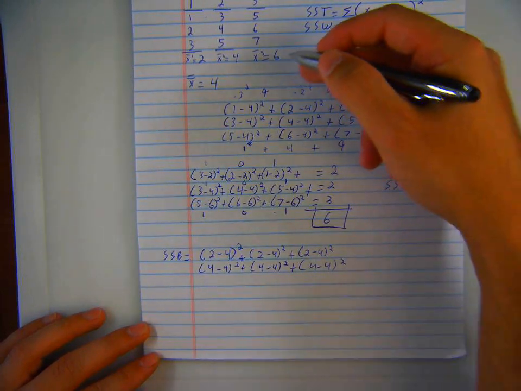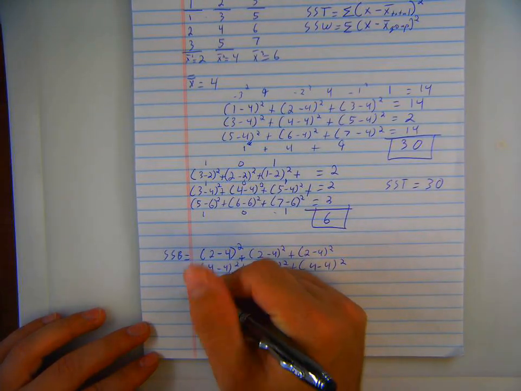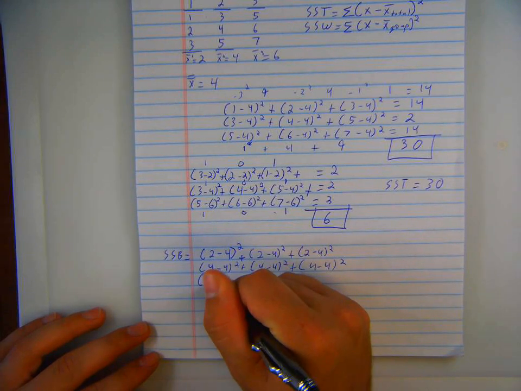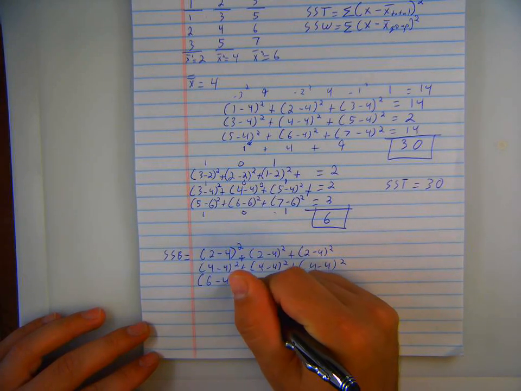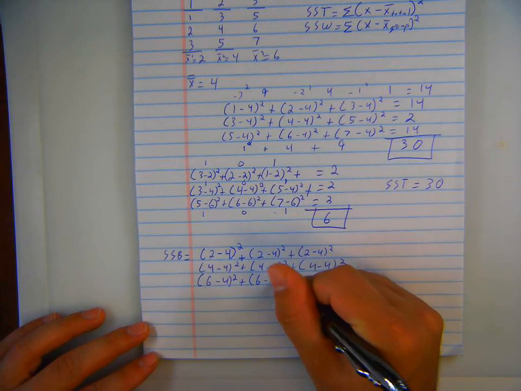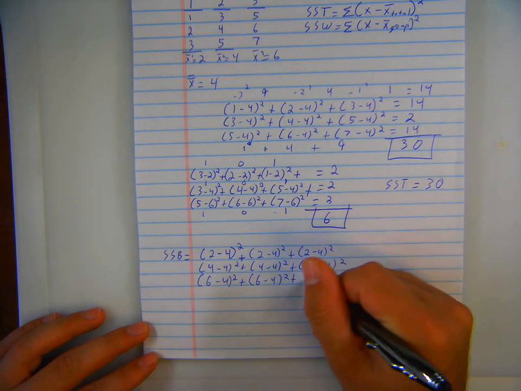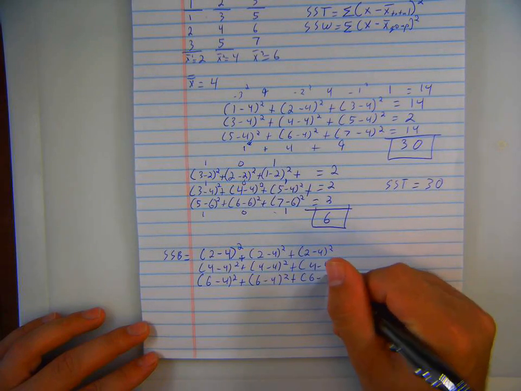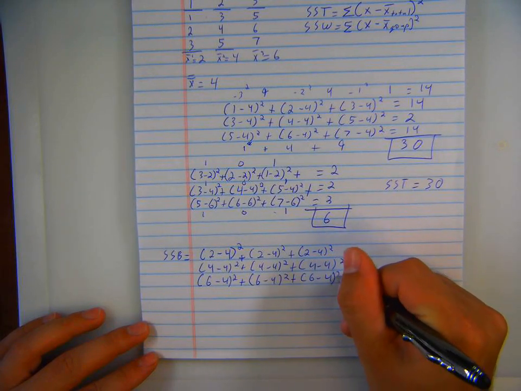And then lastly, we have 6, which is 6 minus 4 squared plus 6 minus 4 squared plus 6 minus 4 squared.